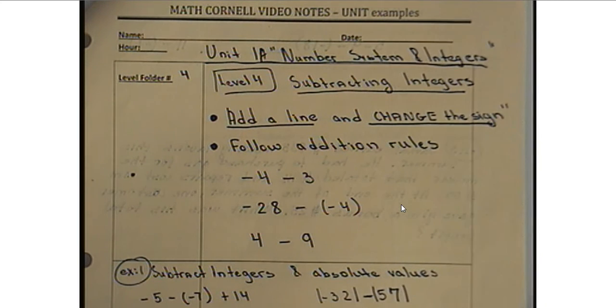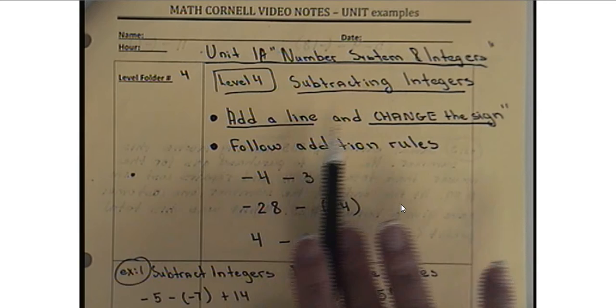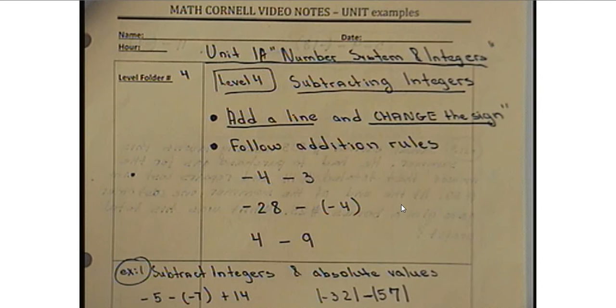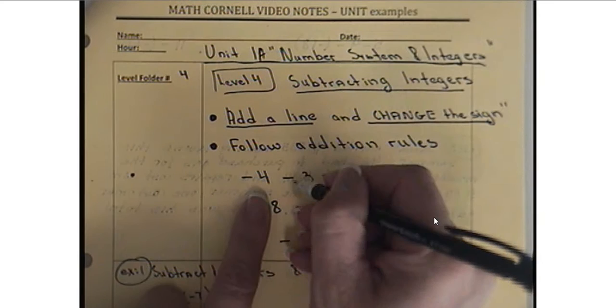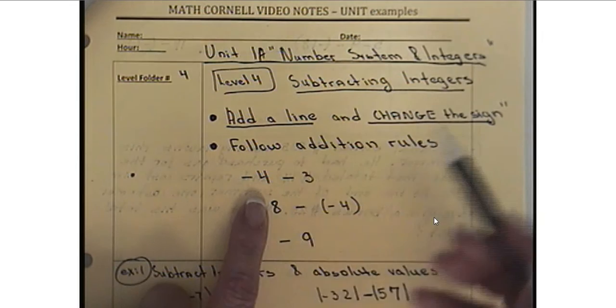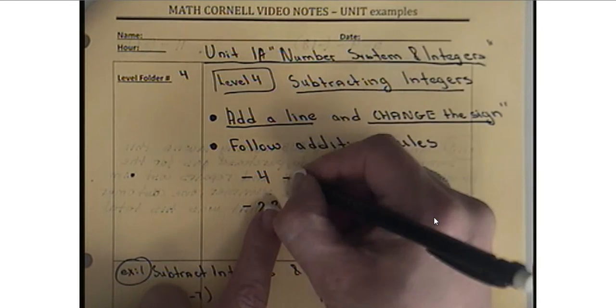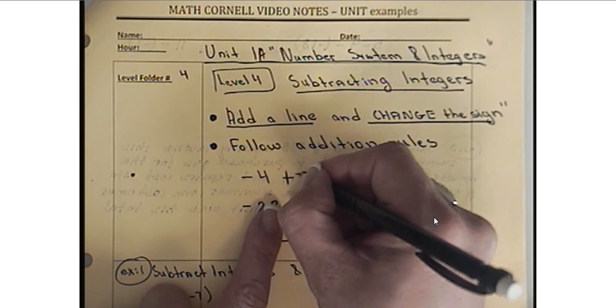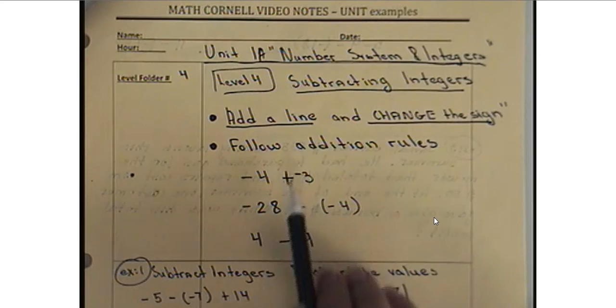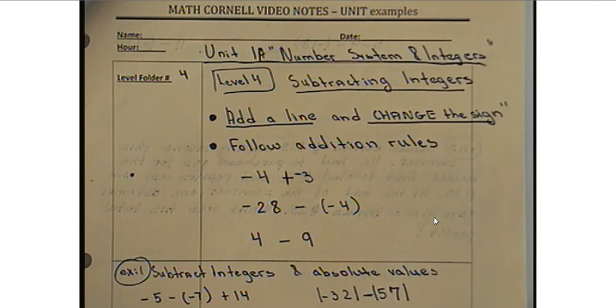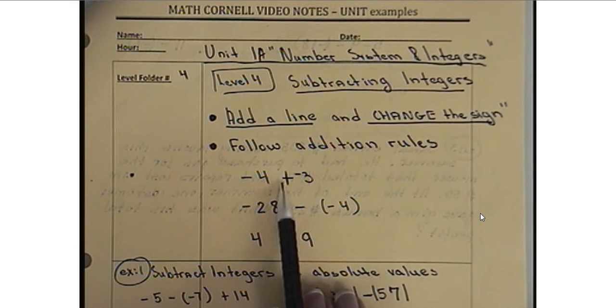So here is what adding a line and change the sign means. And that's the only thing you gotta remember when you're working with subtracting integers. So adding a line means you add a line between the numbers, okay? Or pretty much on the second sign. So we have negative 4 minus 3. I will add the line here and will change the sign of this. So you add a negative sign here and you're adding a line through the sign between the numbers. So negative 4 plus negative 3.